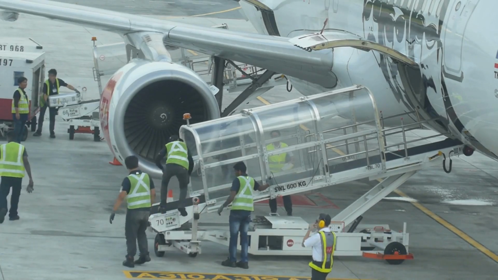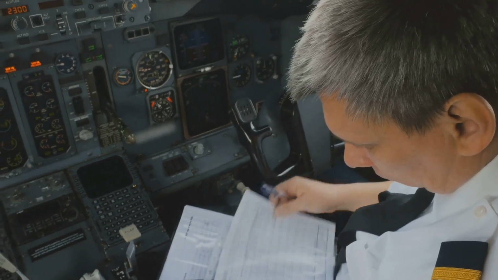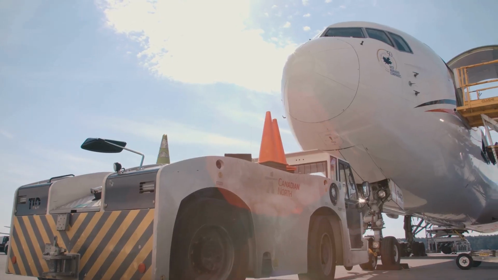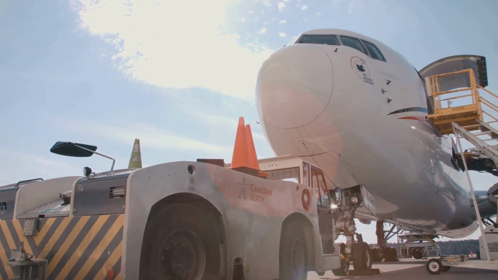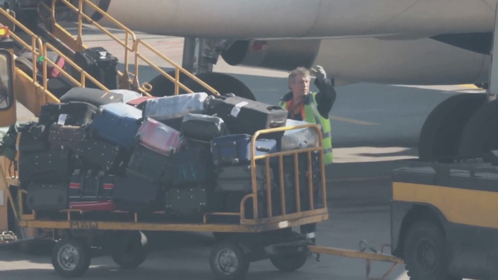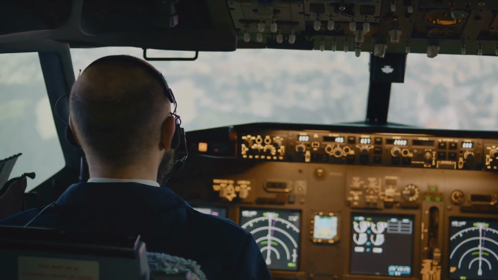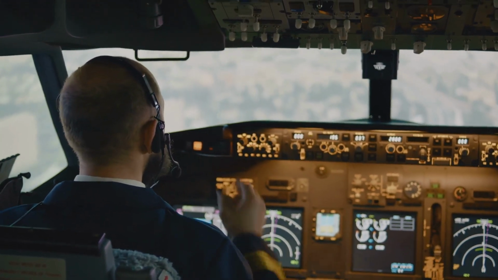The next factor is weight. The relationship between weight and climb performance is straightforward. Heavier aircraft require more lift and thrust to climb, which reduces the climb gradient. Managing aircraft weight is essential for optimal climb performance. Every additional pound carried affects the aircraft's ability to gain altitude efficiently.